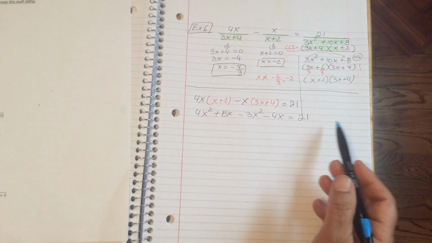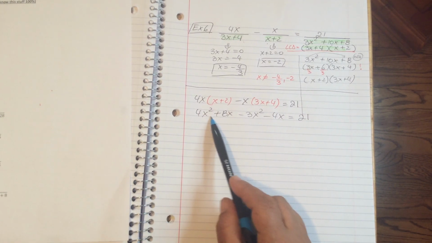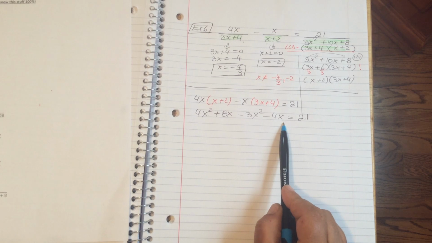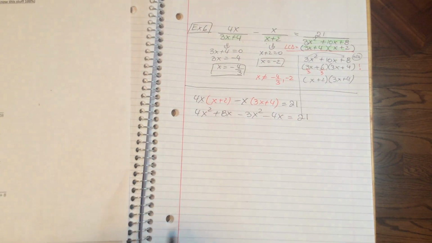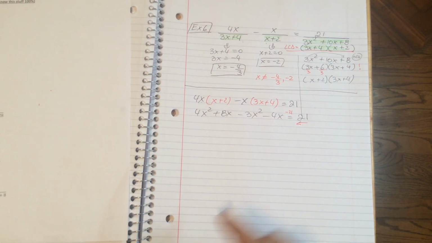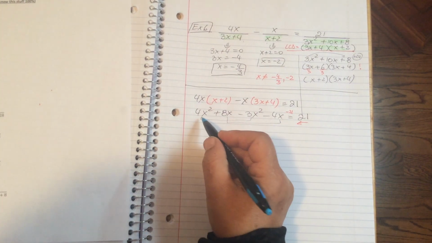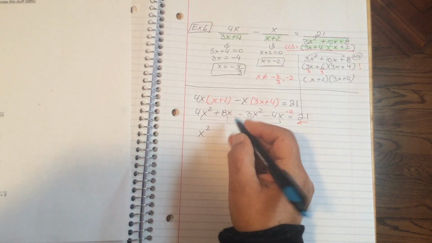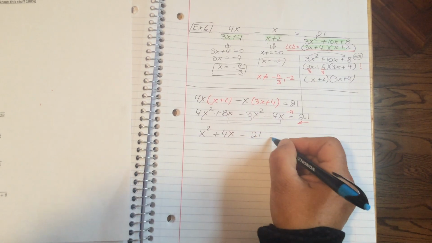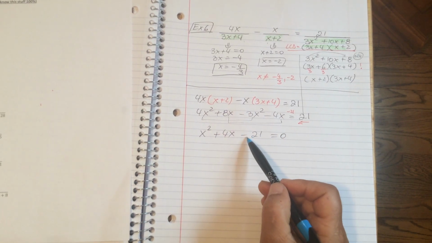Let me try if I can simplify. So for x squared, this will be 4, and this will be negative. Okay, now I decided to move this to the other side as a negative number. So let me combine x squared together and x's together. So 4x squared minus 3x squared is x squared. 8x minus 4x is positive 4x. And I have negative 21 to have a 0 on the other side. In order to factor, as I checked before, it is factorable.